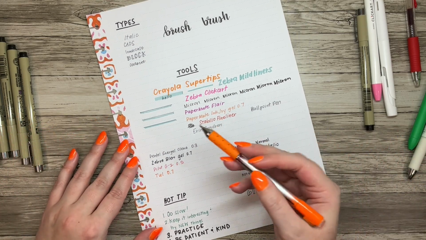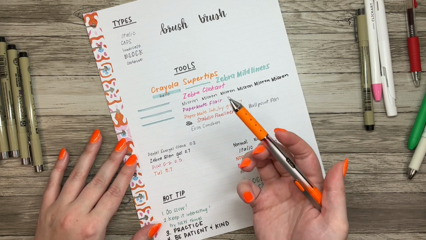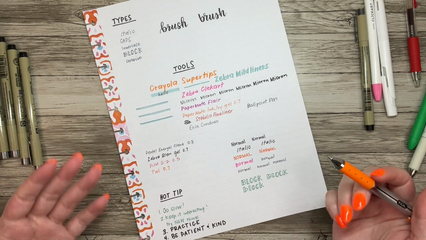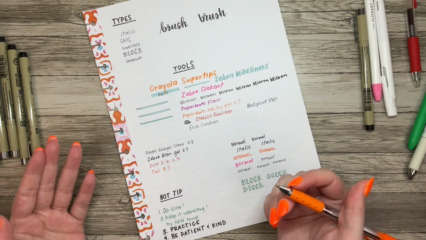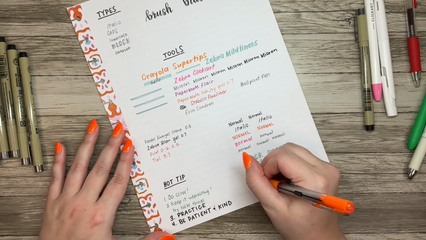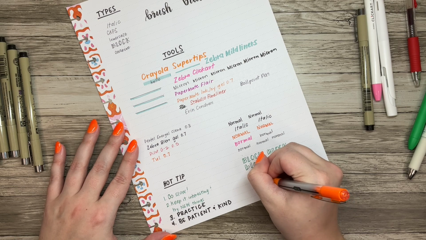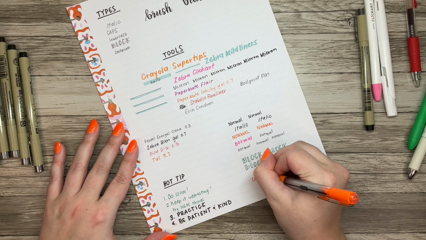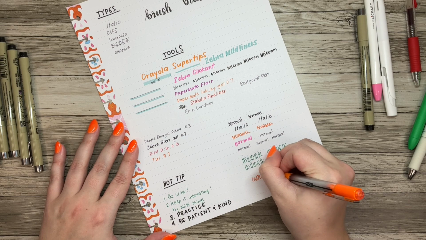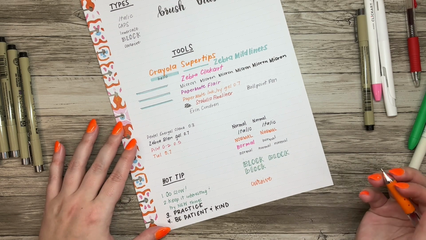With cursive versus brush, it comes down to what kind of pen you're using. So if I'm using a brush pen, it's obviously going to be brush lettering. If I'm using just a pen and I'm writing, I can do a couple different things. I can do a normal cursive lettering.